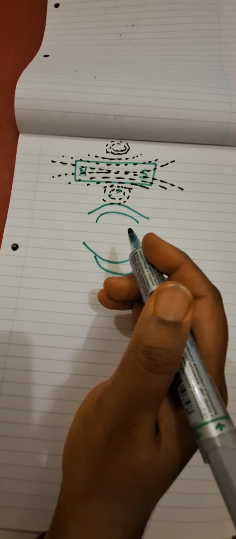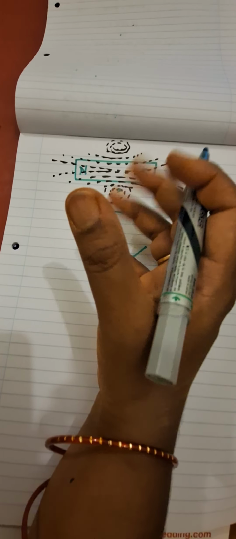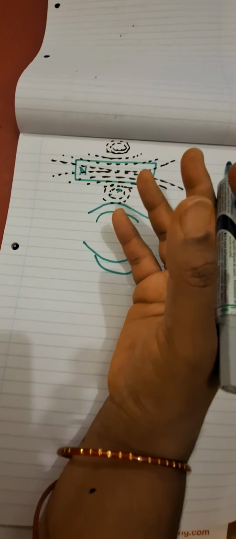What do you mean by magnetic flux? Magnetic flux is nothing but the total number of lines of force comprising the field. How many lines are there? It shows how much strength it has. If the lines are fewer, the strength is less. If the lines are more, the strength is more, meaning the magnetic flux is more.